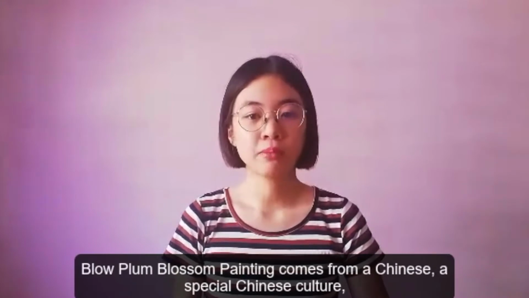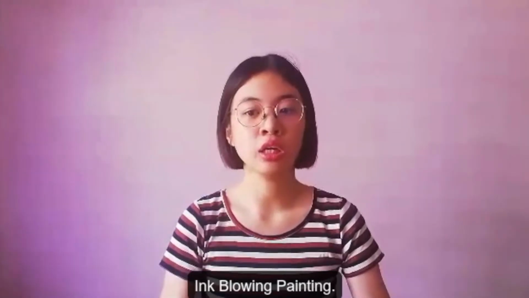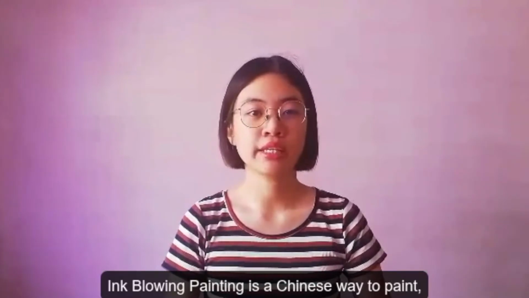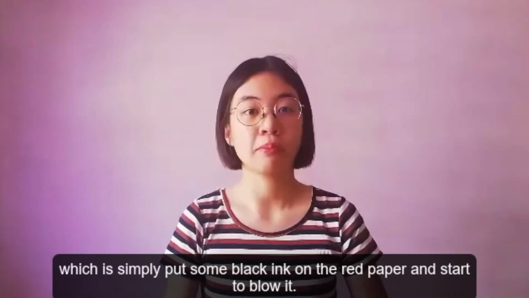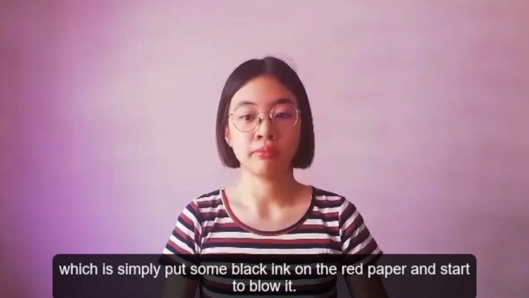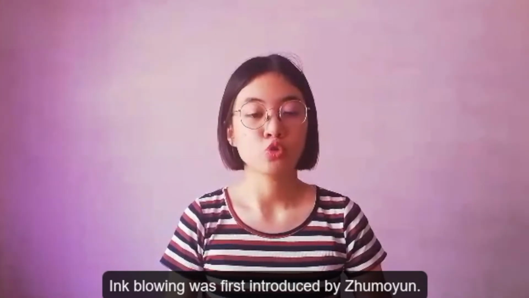Blow Plum Blossom painting comes from a special Chinese culture, ink blowing painting. Ink blowing painting is a Chinese way to paint, which is simply putting some black ink on the paper and starting to blow it. Ink blowing was first introduced by Zhu Mohin.